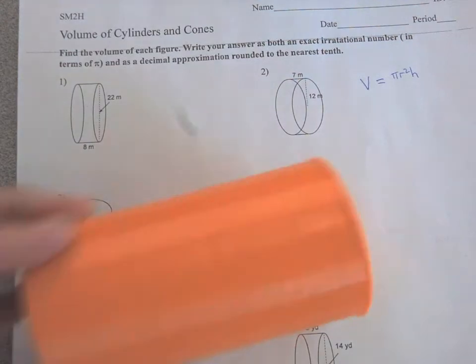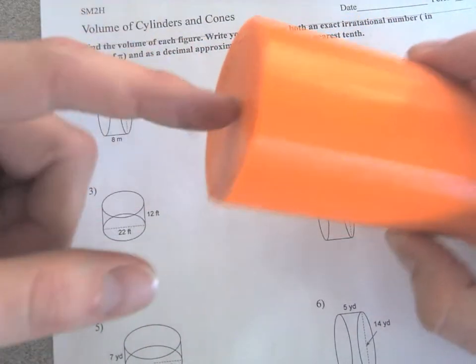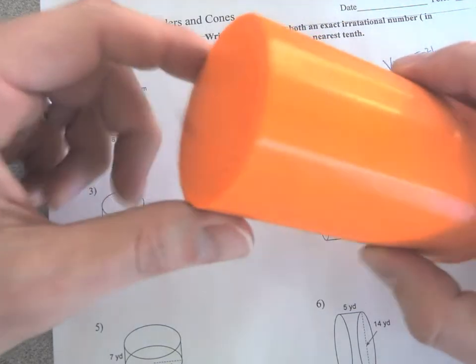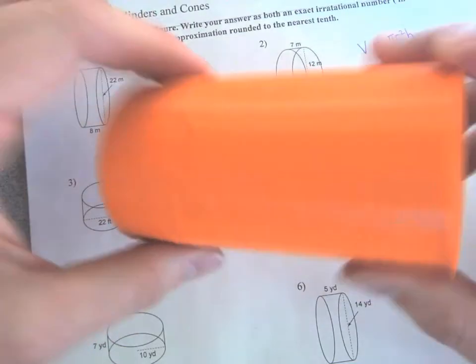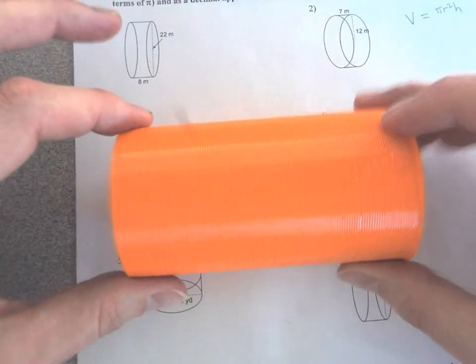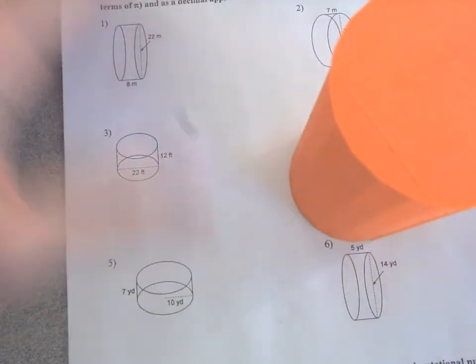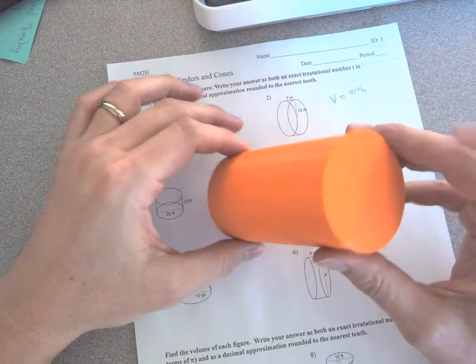Let me give you an example. This is a cylinder. On a cylinder, the base is the circular part. So notice there's a circle here, and then you have kind of this tube. Regardless of whether the cylinder is sitting on its side like this or sitting like this, the base is always the circle part.